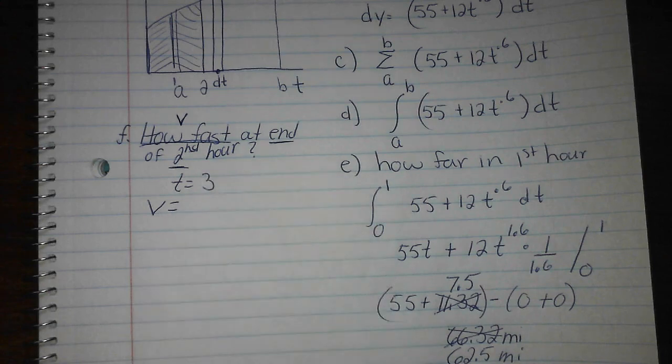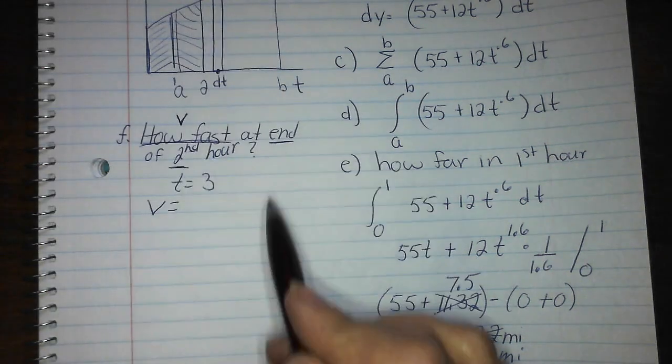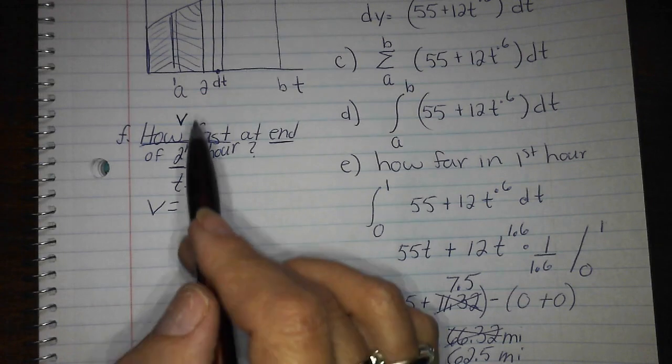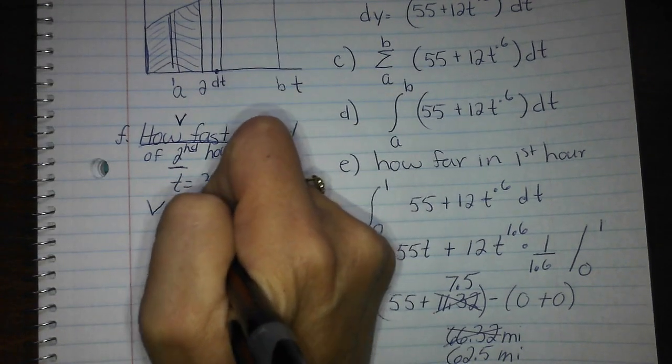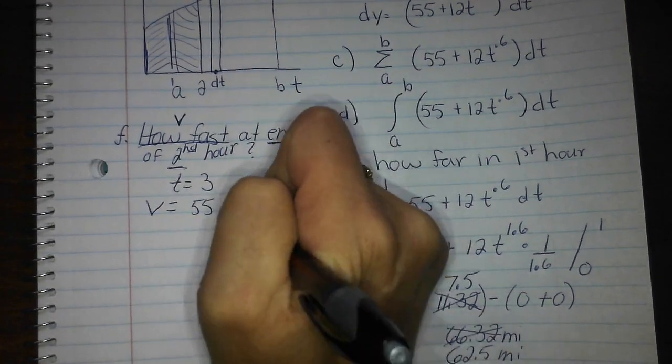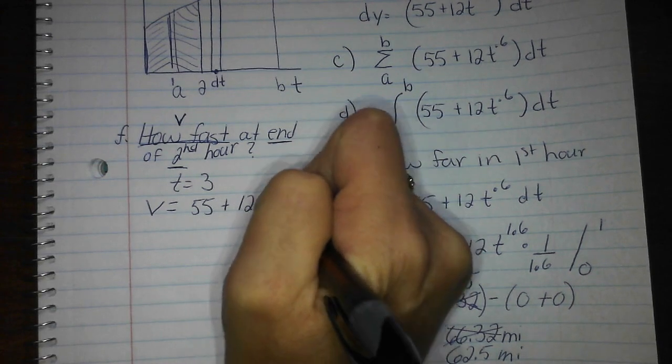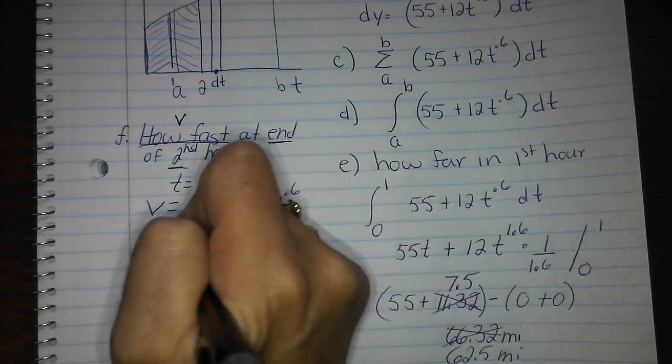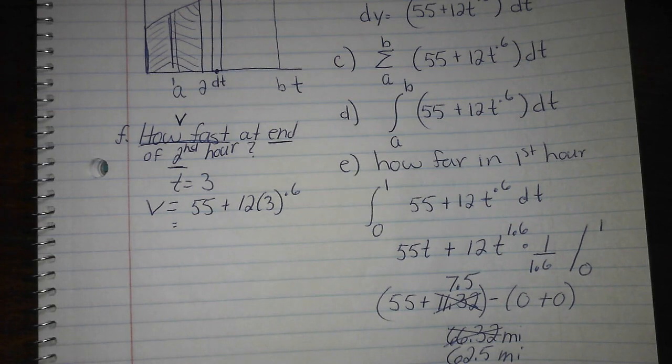So keep track of the equations. So 55 plus 12 times 3 raised to the 0.6. Just a plug and chug. Let's see. 55 plus 12 times 3 raised to the 0.6.